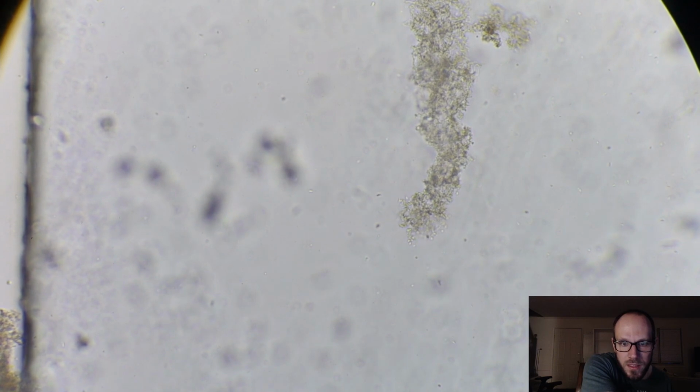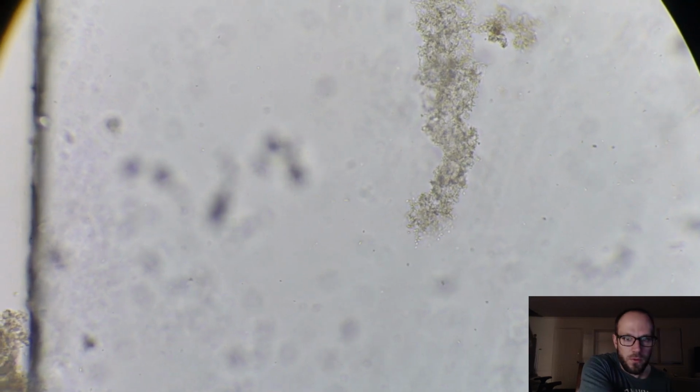And I think these guys are responsible for the coloration of the water. There appear to be fewer of them than there were before. I'm going to switch back to 40x. And you can see like the water has seeped out from under the cover slip a little. And yeah, there's just little guys swimming everywhere. Absolutely invisible to the naked eye.